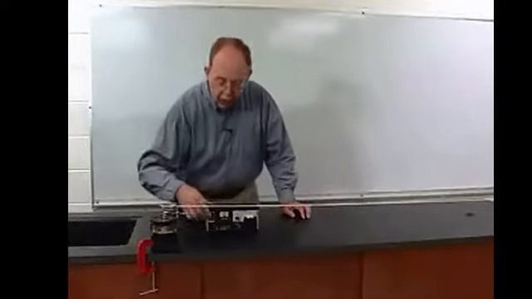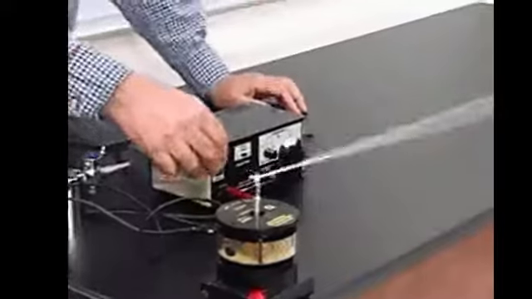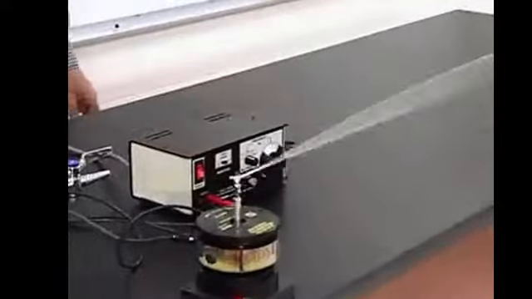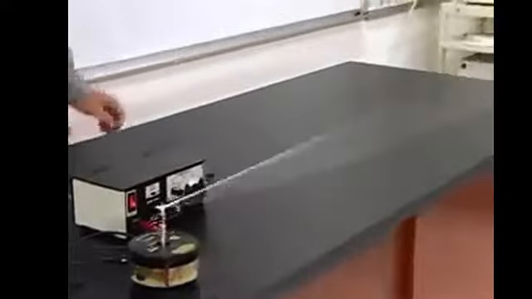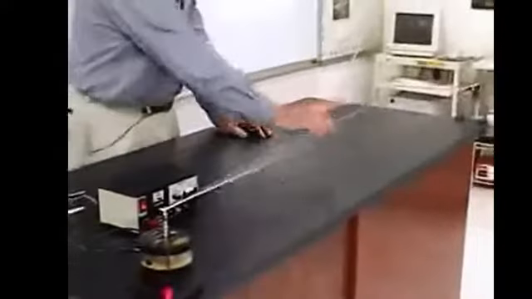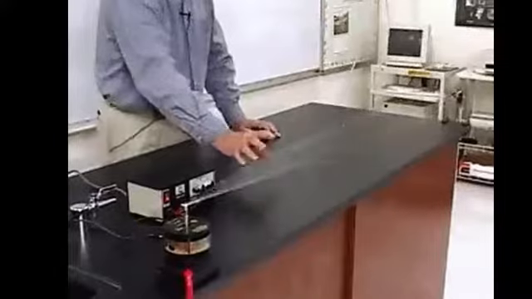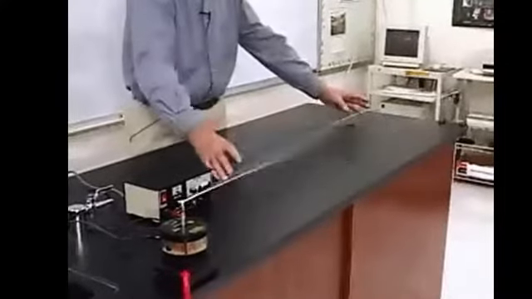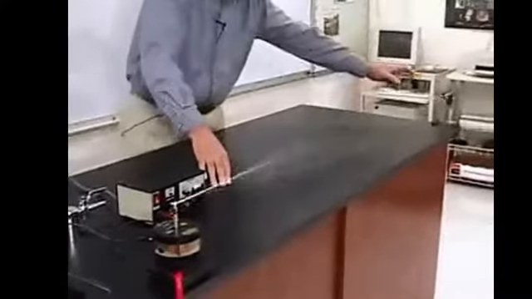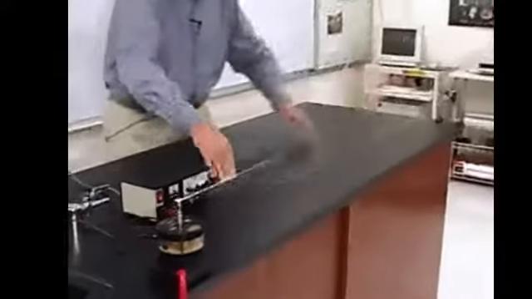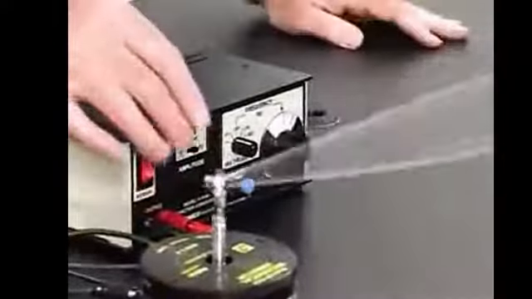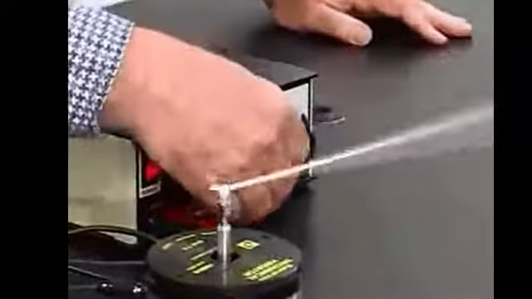Let's put in a very low frequency pulse now and see what we get. In this case, we have one antinode in the middle. This is the lowest possible frequency at which this particular string can vibrate. It has a node at this end and a node right in front of this. Now let's increase the frequency and see what happens.